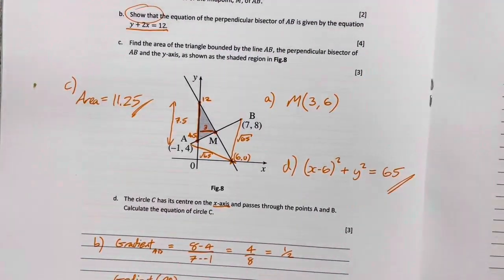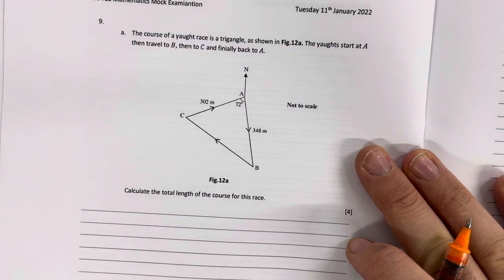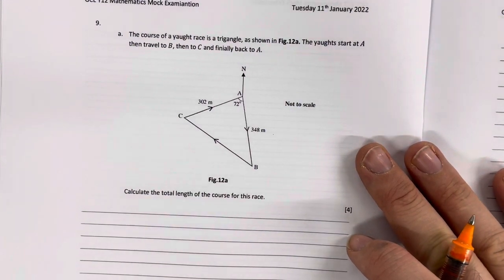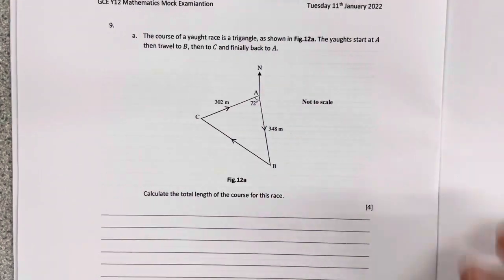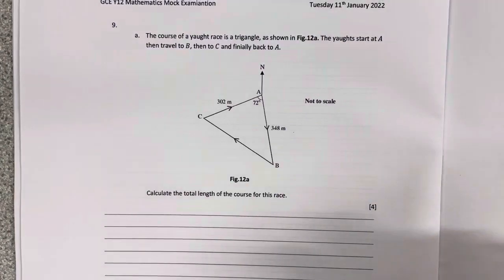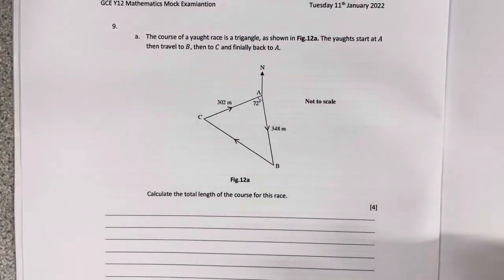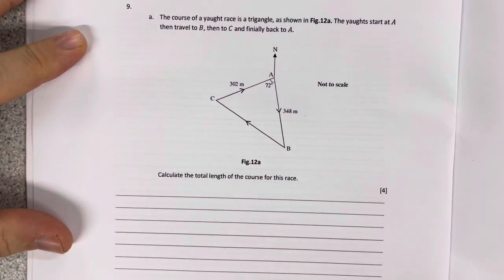3 marks for that. All right, question number 9. Bit of cosine rule for this one. The course of a yacht race is a triangle, as shown in figure 12A. The yacht starts at A, then travels to B, then to C, and then finally back to A. Calculate the total length of the course for this race.